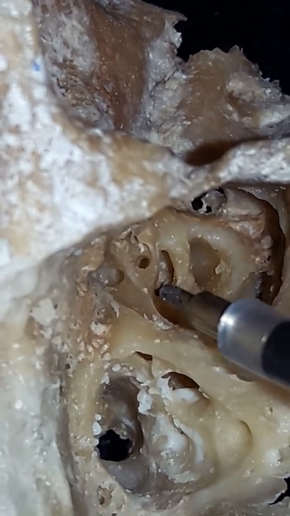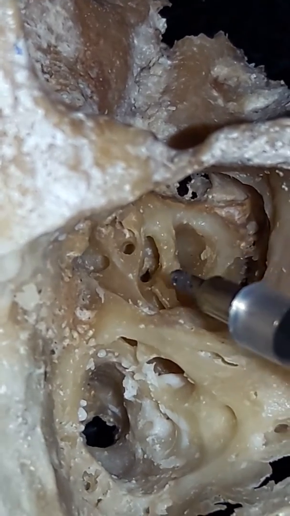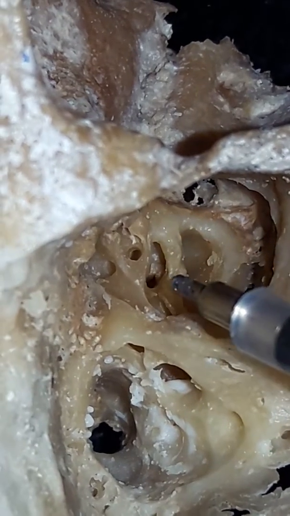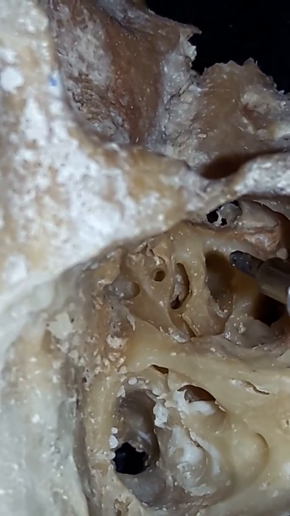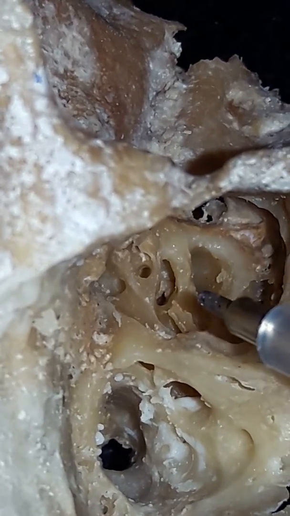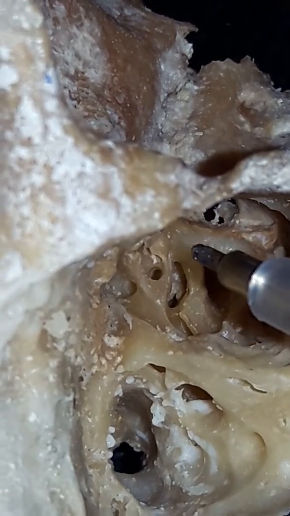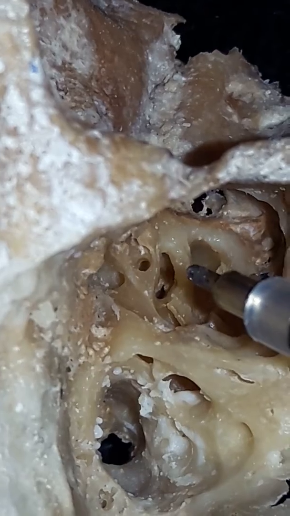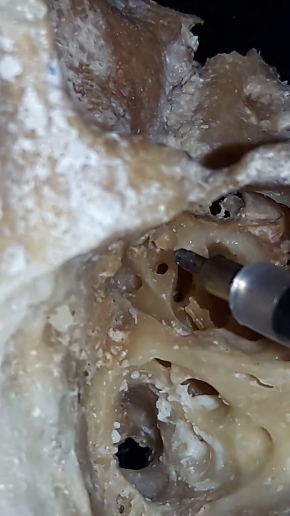Now I have to make a middle turn drill out in the lap of the scala vestibuli drill out. So first I will make the scala tympani drill out. In the lap of the scala tympani drill out, I will make the scala vestibuli drill out, and in the lap of the scala vestibuli drill out, I will make the middle turn drill out.